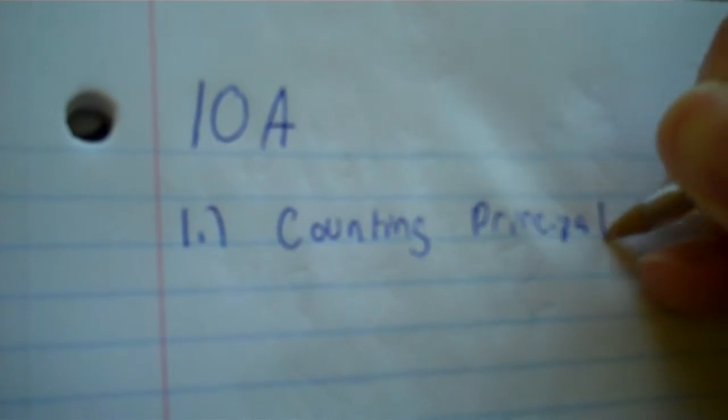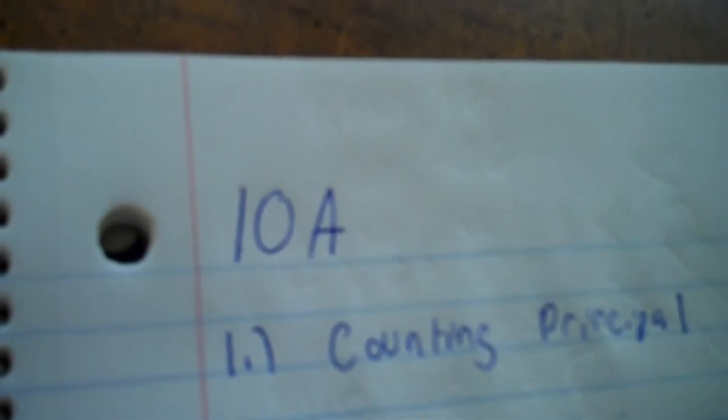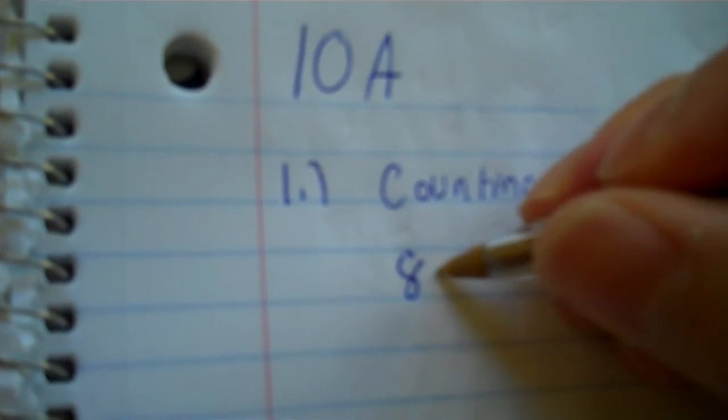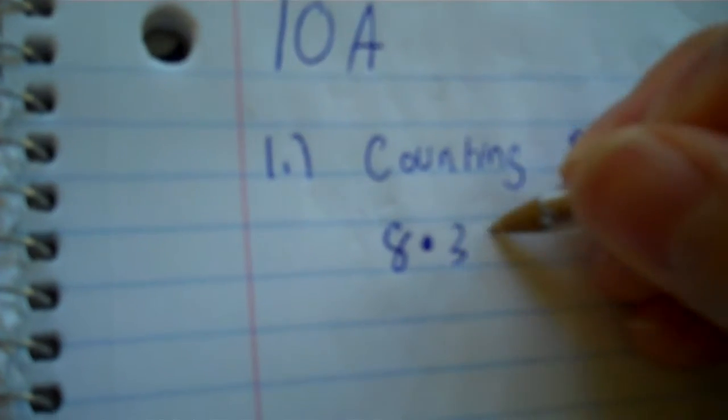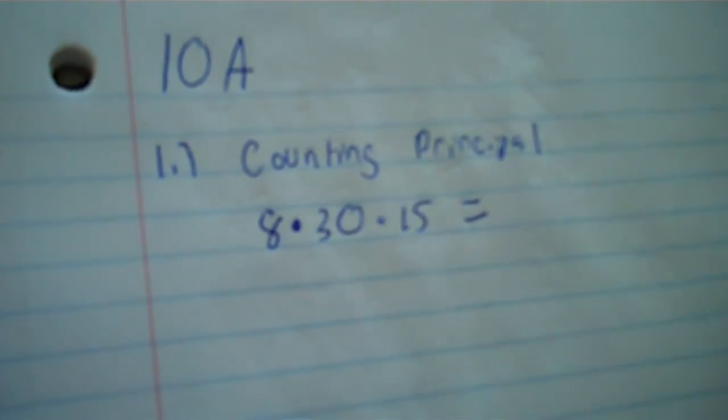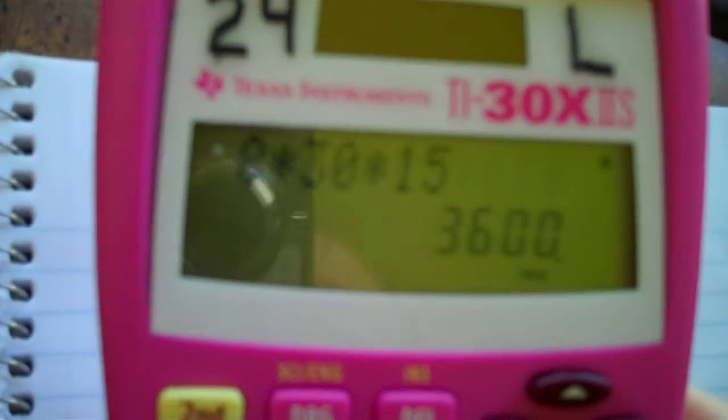And the counting principle, okay, you are going to pick a pair of pants, so you have 8 of those to pick from. You don't need a power because it's just 8. Times, and then your shirts, you're going to pick 1 of those. There's 30 to pick from, and then times 15. So the counting principle is just multiplying. So I just take 8 times 30 times 15. 3,600.